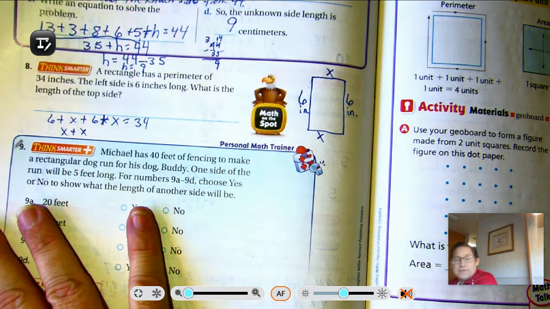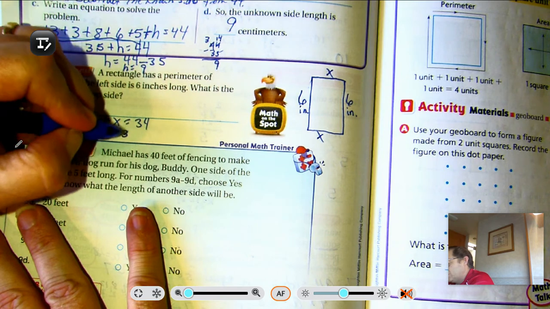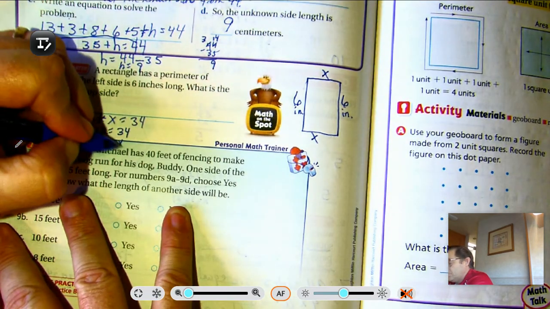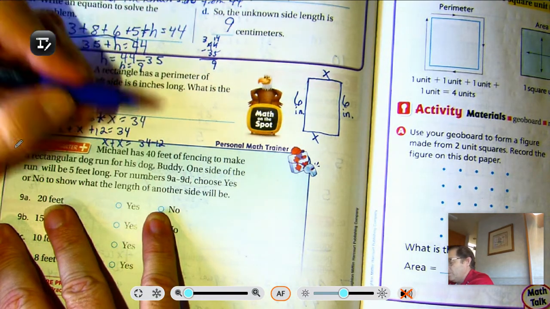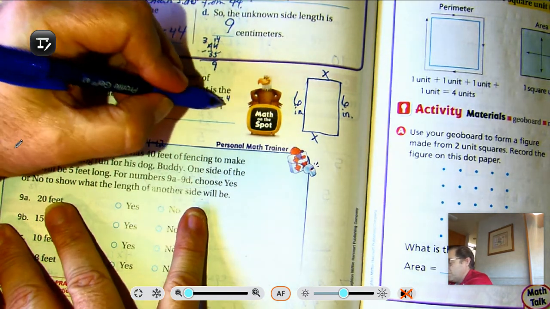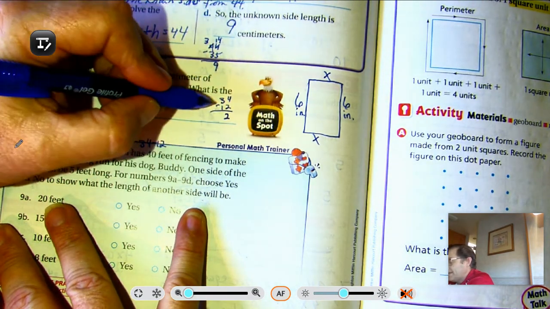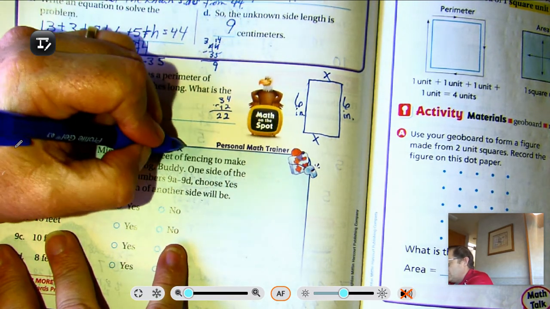So the two unknown sides added together plus 12 equals 34. So the two unknown sides equal 34 take away 12. What is 34 take away 12? 4 take away 2 is 2. 3 tens take away 1 ten is 2. So 22.